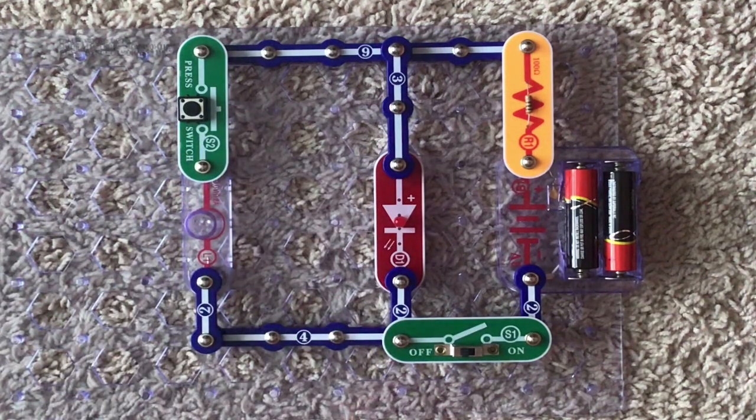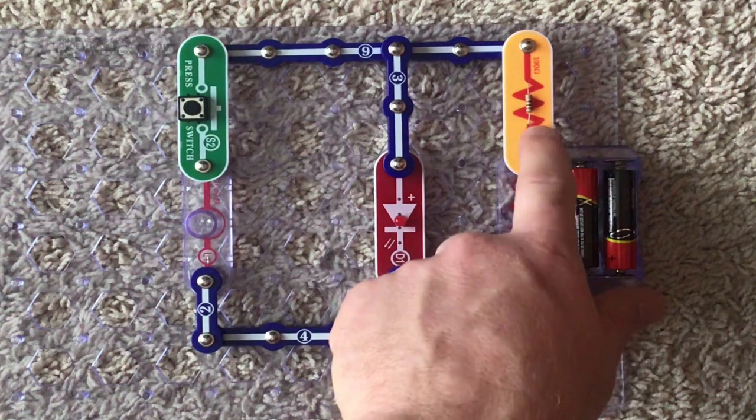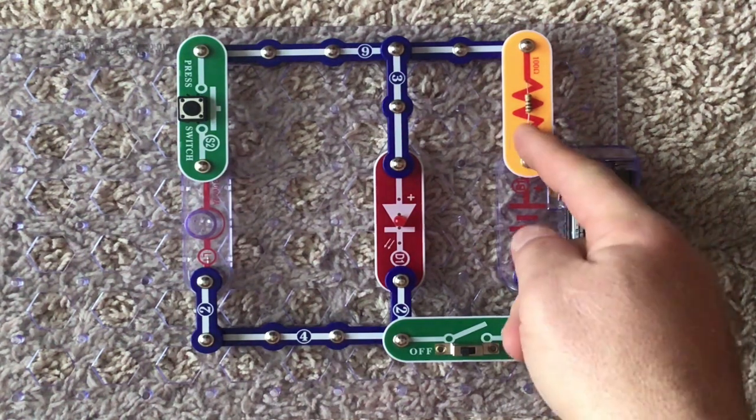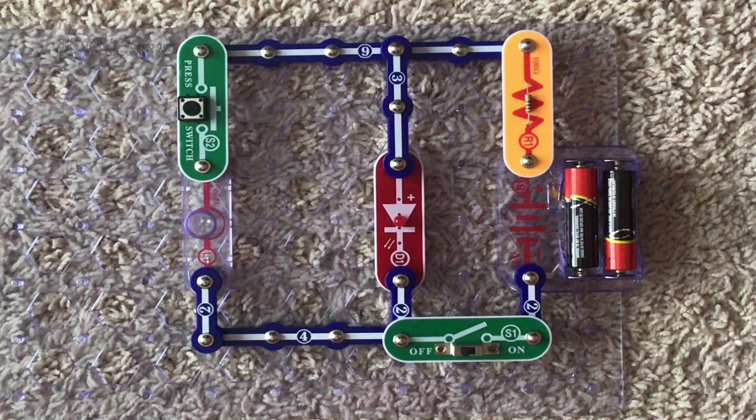Now, because of this diode, it needs at least 100 ohms of resistance along with this circuit. Otherwise, this diode is overpowered and it can burn up. So we need to put another resistor in this circuit somehow, which then creates a network circuit.